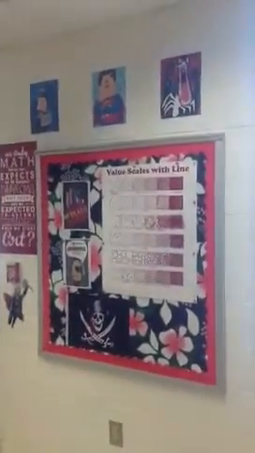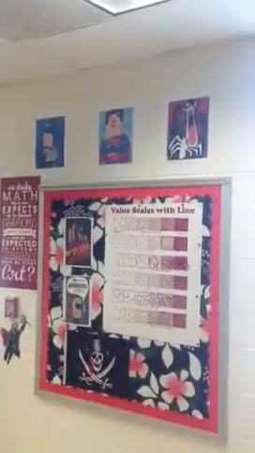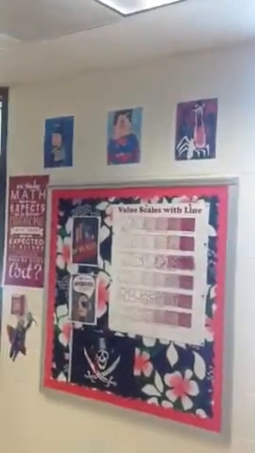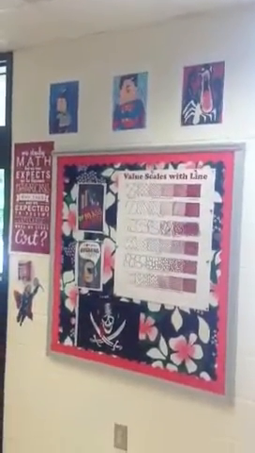I have another little bulletin board. I love my Cubist superheroes. We did a Cubist project inspired by some artists, and they sent those to us. It was kind of cool.